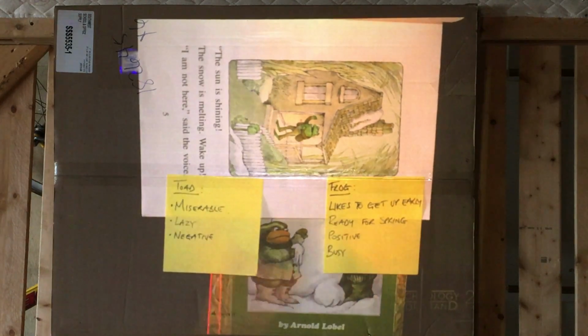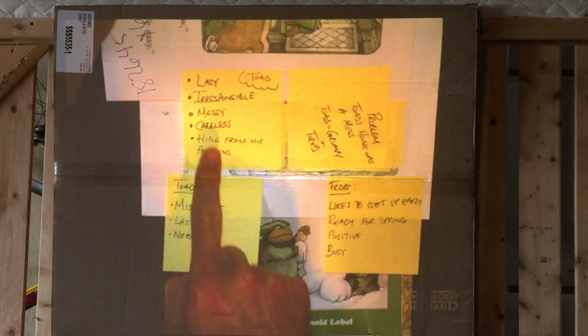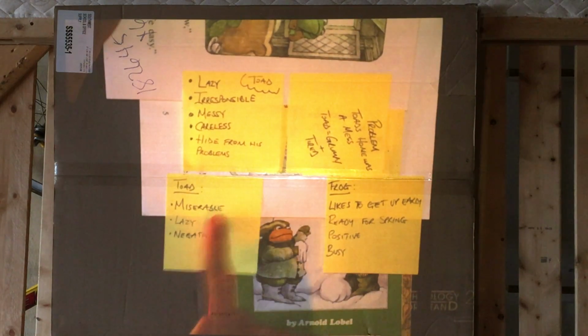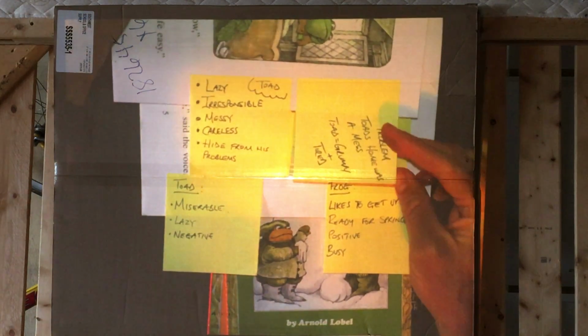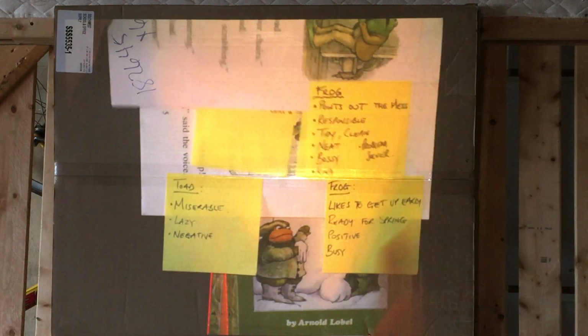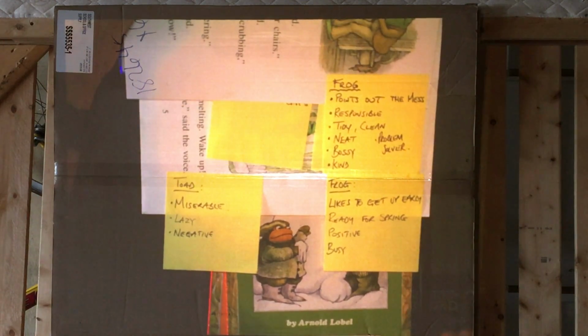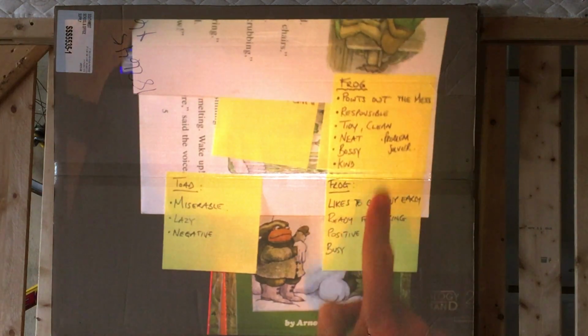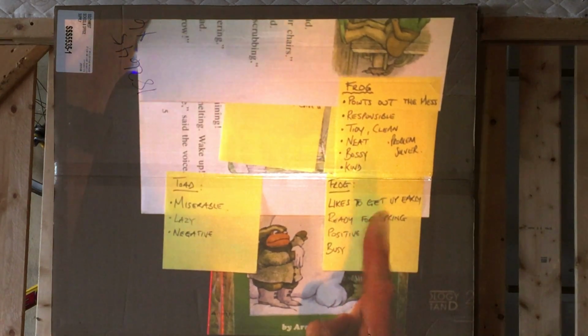And all of these things are things which we also got from our last book as well, Days with Frog and Toad. And I could put those here as well, and you can see them. Toad: lazy, irresponsible, messy, careless, hides from his problems, miserable, lazy, negative. So straight away, we're starting to see that there are some things which are the same from book to book. Here, Frog points out the mess. Responsible, tidy, neat, bossy, kind, clean, problem solver. Well, likes to get up early. That was in both of them. Ready for spring, positive, and he's busy. That's definitely something which happens in both books.